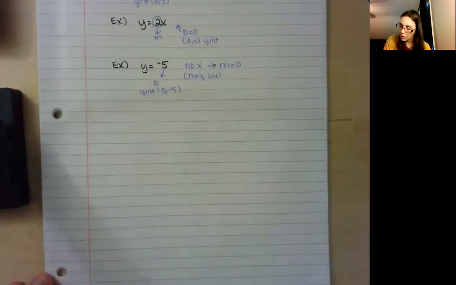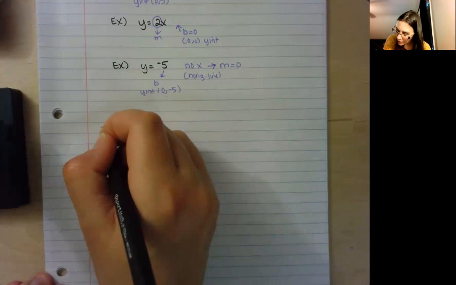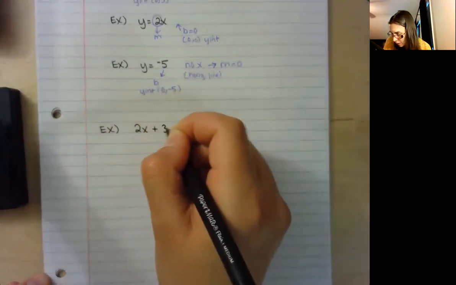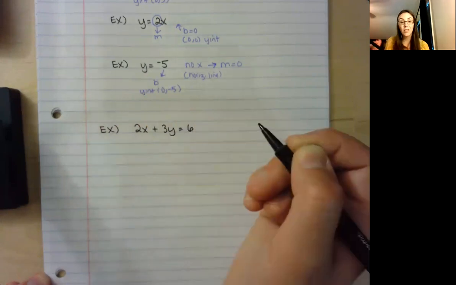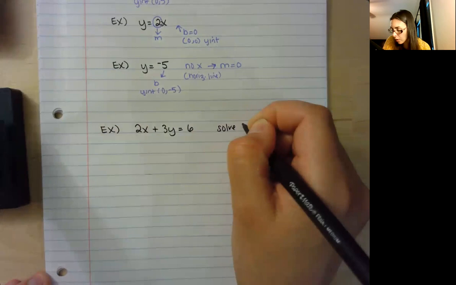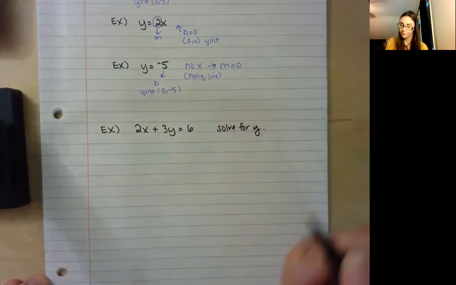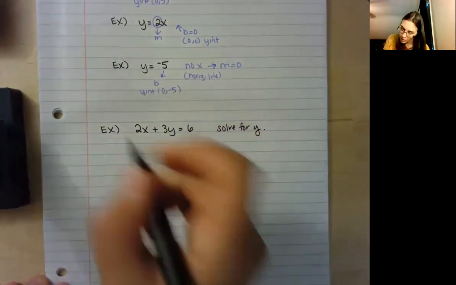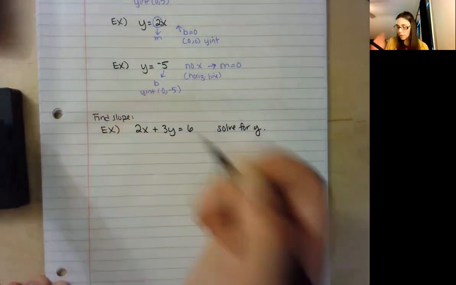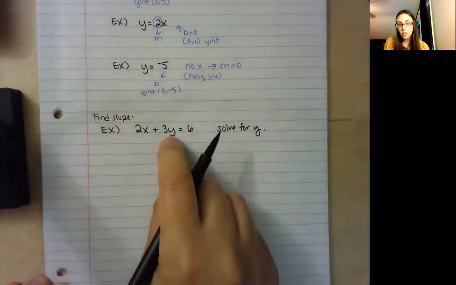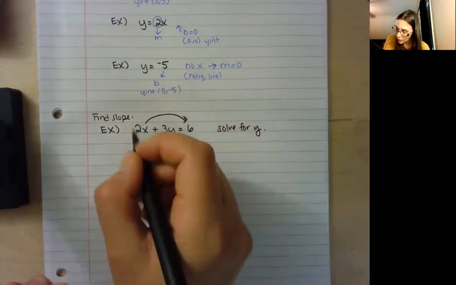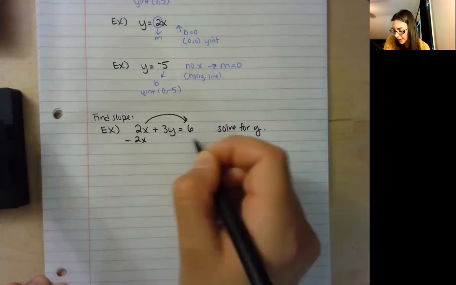Now, if you're not in the right form, so maybe I have a problem and it's 2x plus 3y equals 6, and you want to use this. Well, you can always solve for y to find the slope. So my question here is to find the slope. I want y by itself. To do this, the first thing I'm going to do is bring the x to the other side, so I'm going to subtract 2x from both sides.